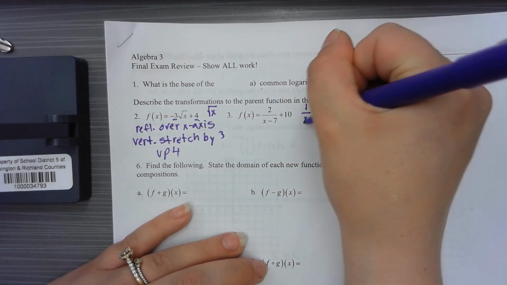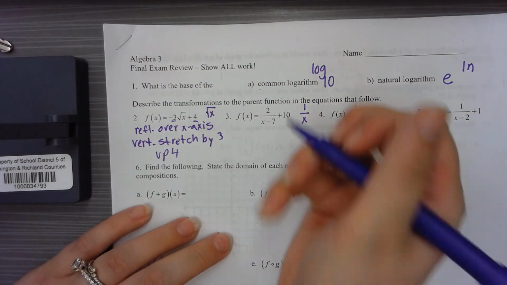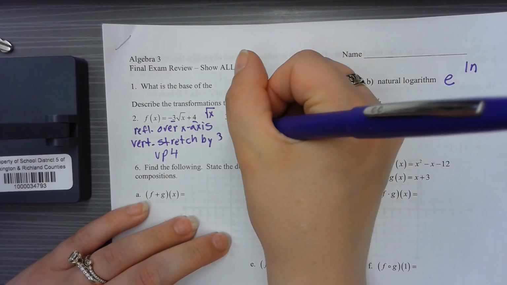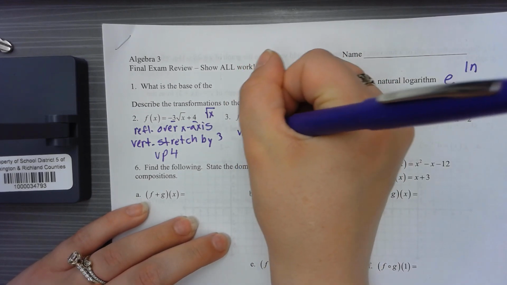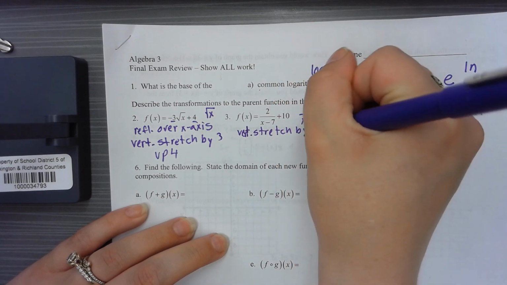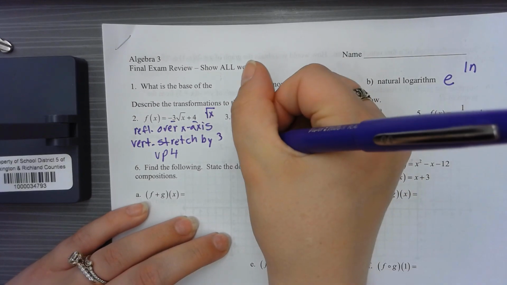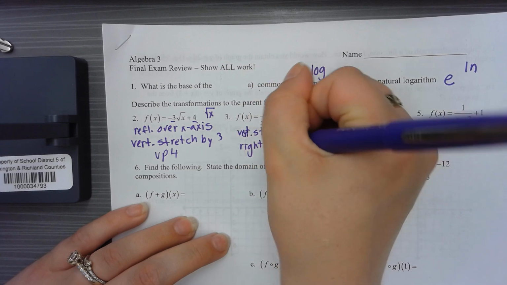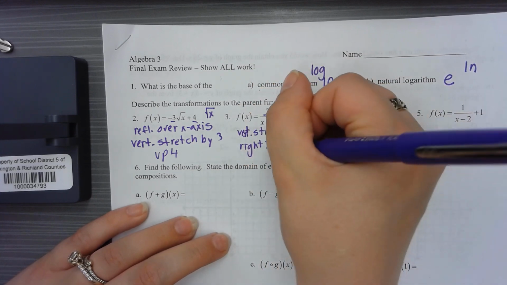This is a parent function of 1 over x. And so these transformations are a vertical stretch by 2 because of that 2 up top. Then we're going to the right 7 because of this 7, and then we're also going up 10.